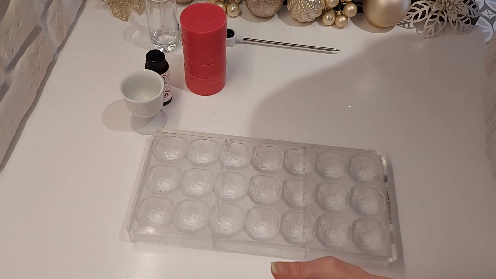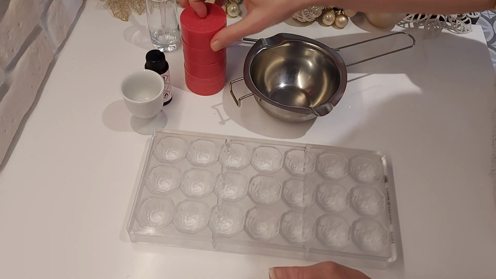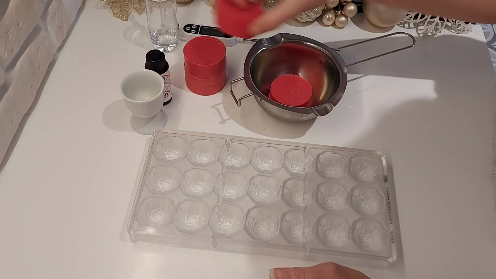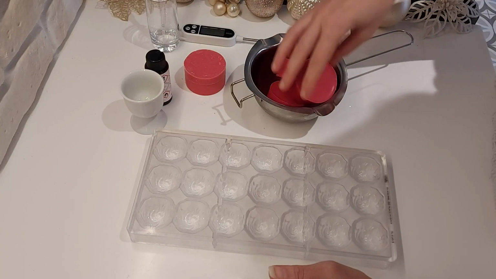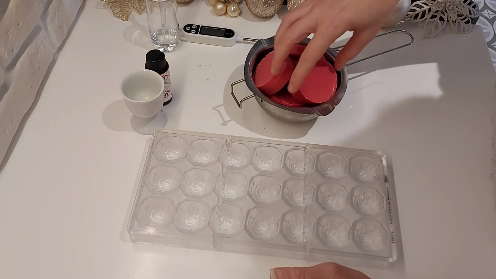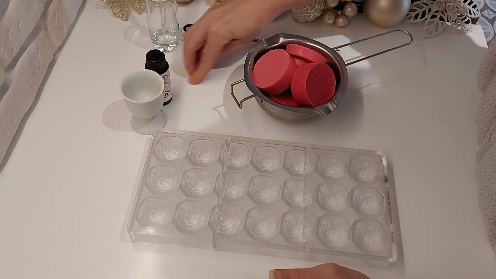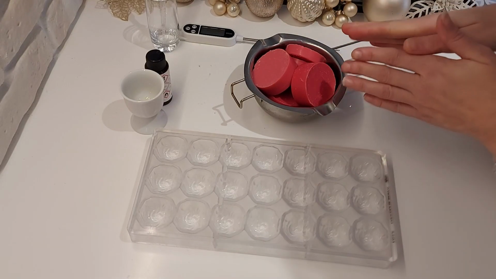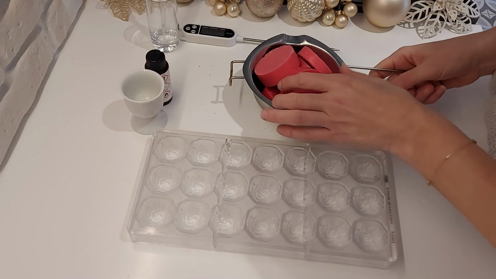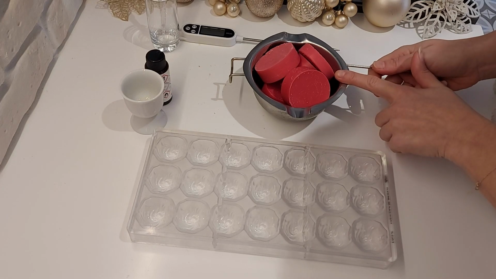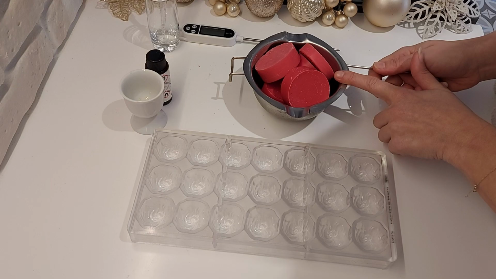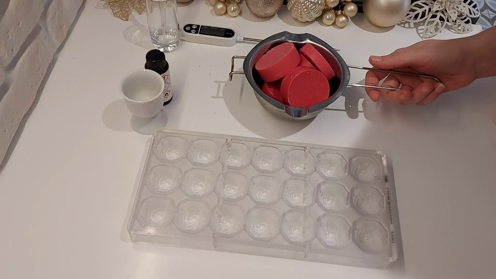Okay, so I'm just going to grab my pot here. We're going to have to melt the wax. I'm just going to put it in here. We're going to melt this up. I'm going to melt it to 73 degrees Celsius, and then we're going to cool it off a little bit. Okay?